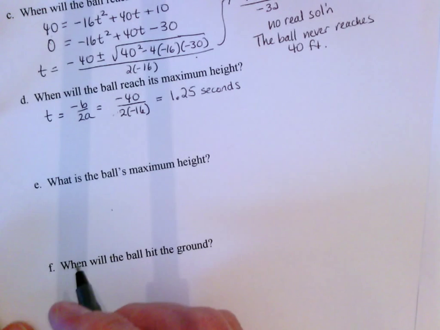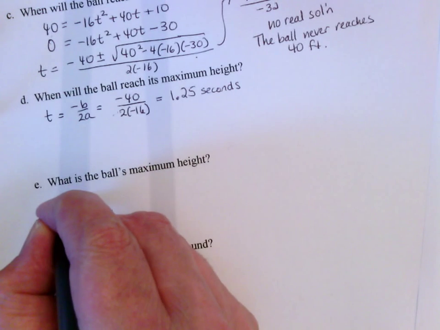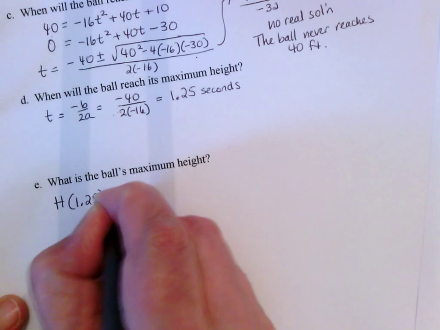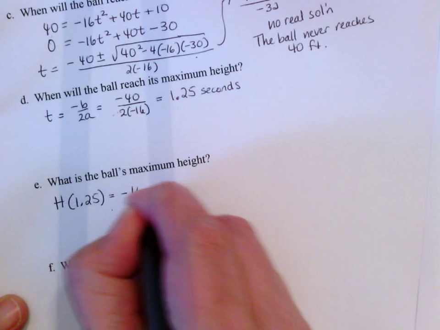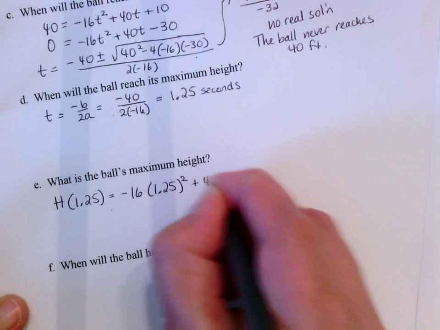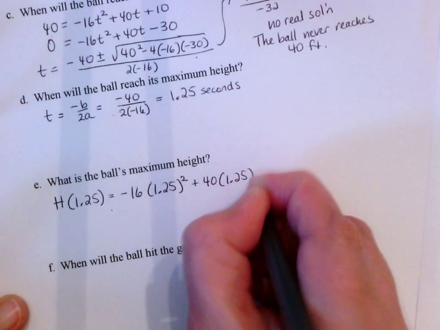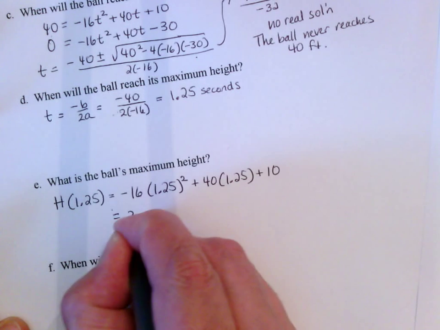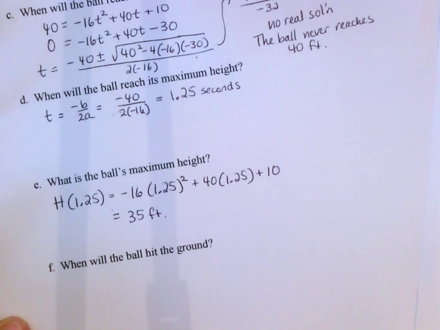Okay, what is the ball's maximum height? I'm going to substitute 1.25 for t. So that is equal to this calculation. Okay, and when I punch that through the calculator, it turns out that that is 35 feet. So that's the maximum height that it attains.